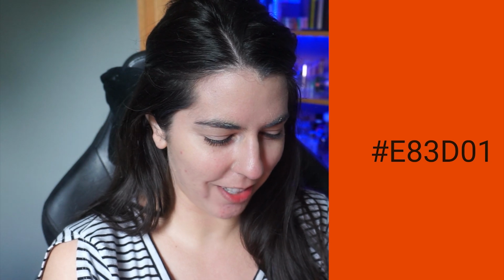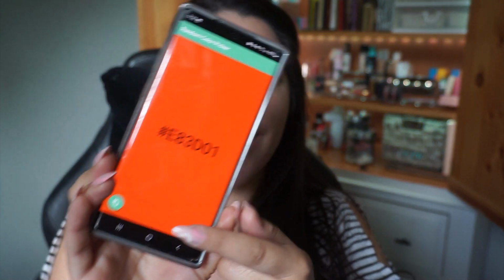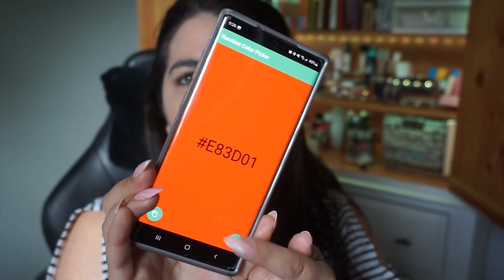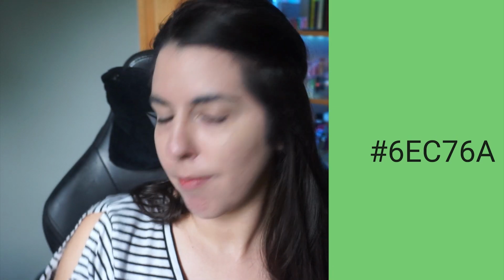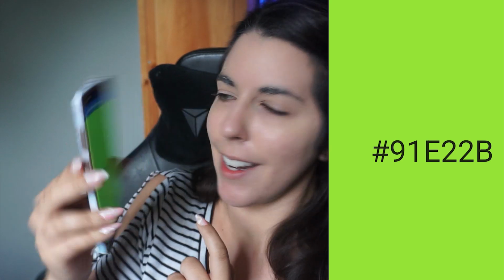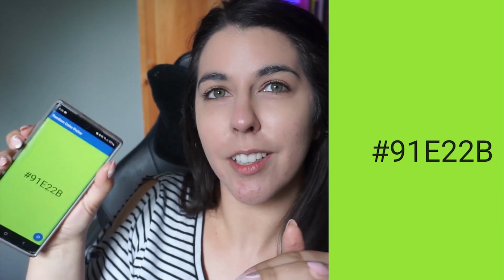oh my gosh, we're going with a bright orange. Okay, we're just going to grab that one. Oh man. So color 1 is going to be a bright orange. Color 2 is going to be a nice seafoam, grassy kind of green. Shade 3 is going to be a more electric green.